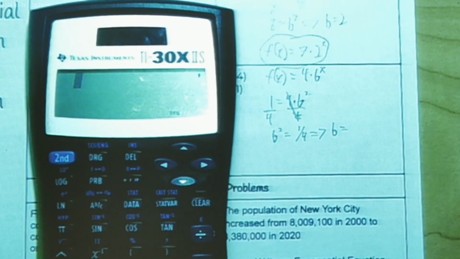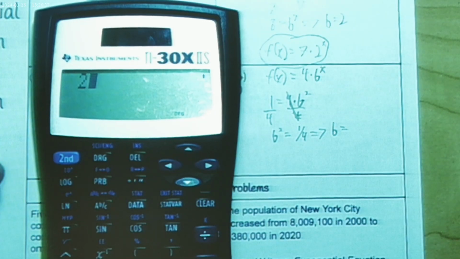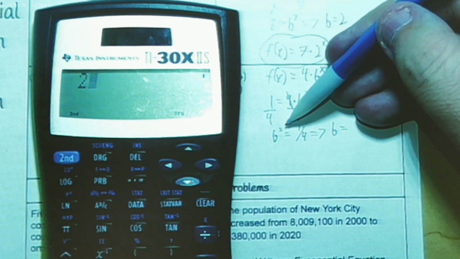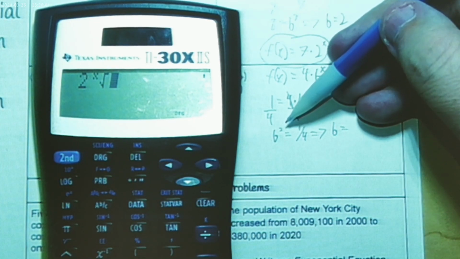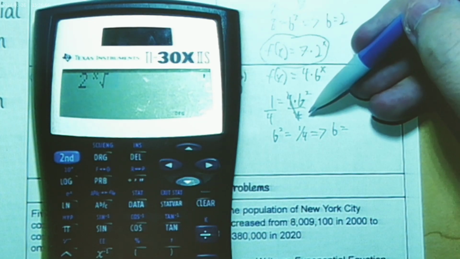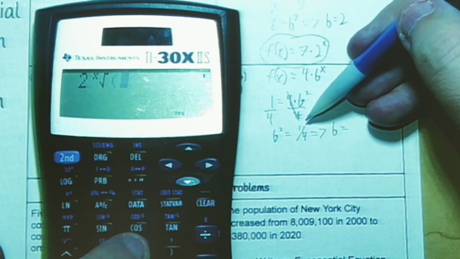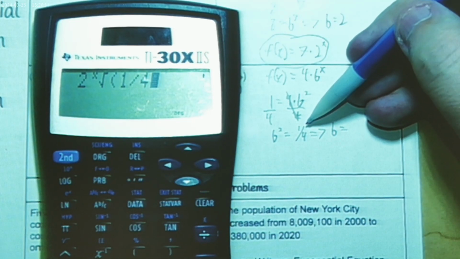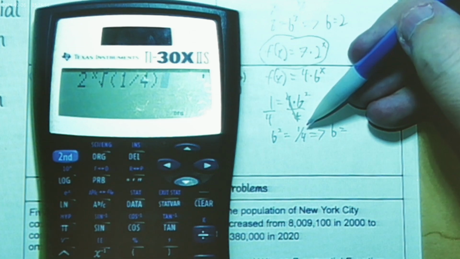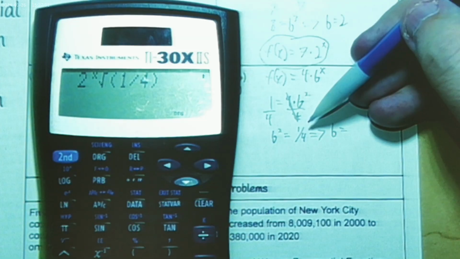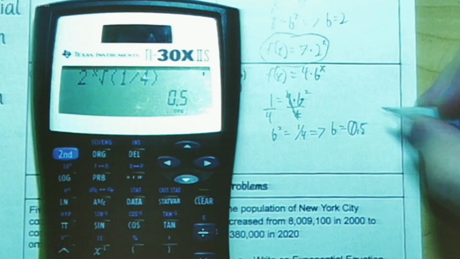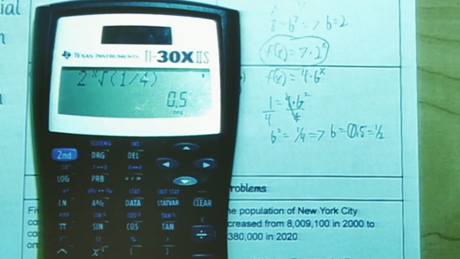Because again, I'm letting this little fella do all the work. So I've got 2. I'm going to take b squared, so that number is 2. Then I'm going to do second up arrow. I get that weird little x root thing. Now I'm going to put in parentheses, because anytime you're using fractions, just put in parentheses. It's the easiest way to make sure that you get the correct answer. So that will give me 0.5, which is also equal to 1/2 if you want to go that route.